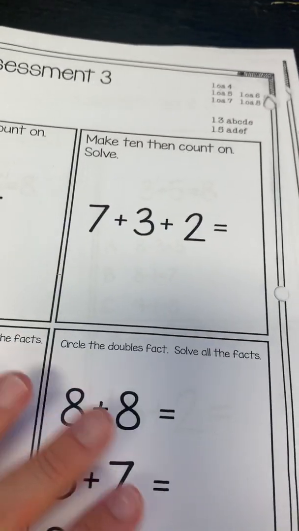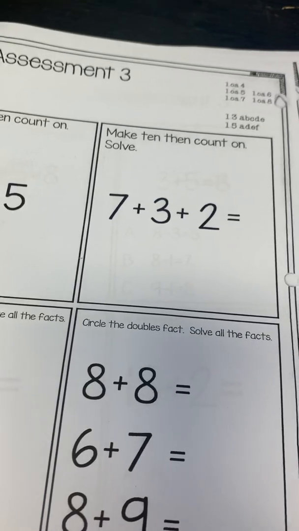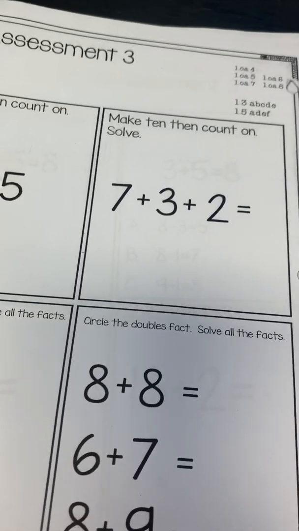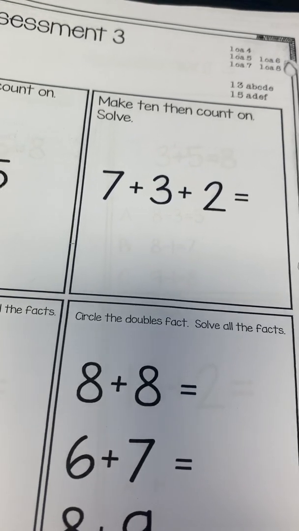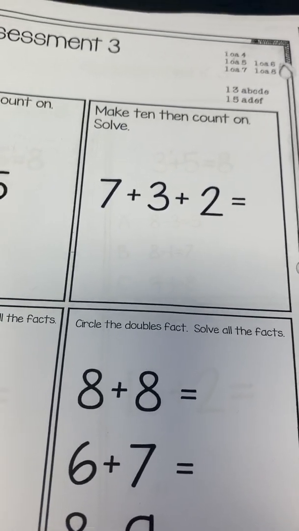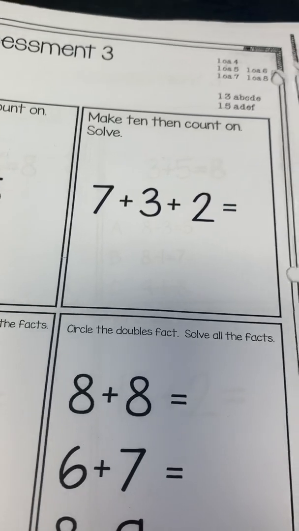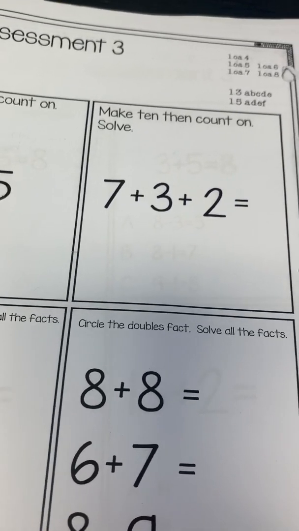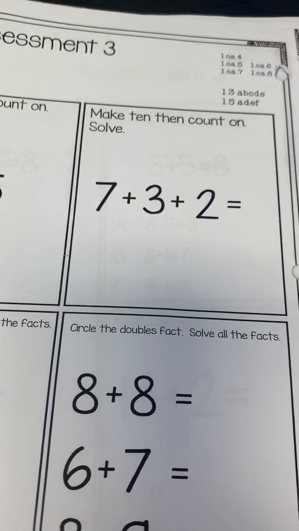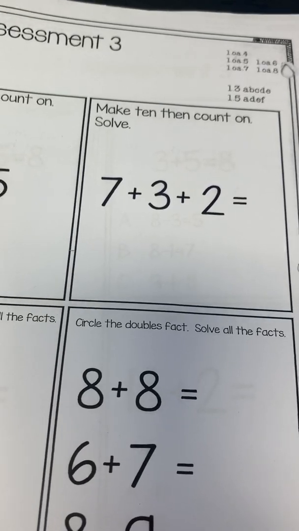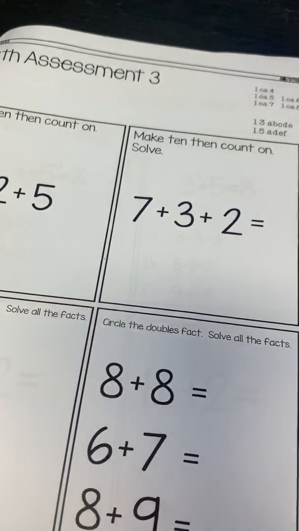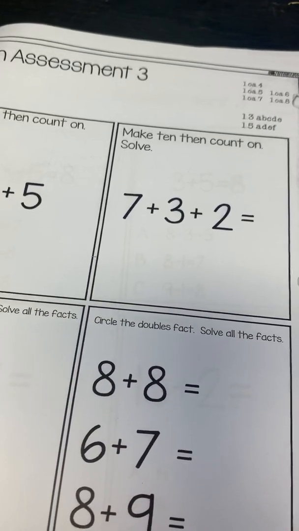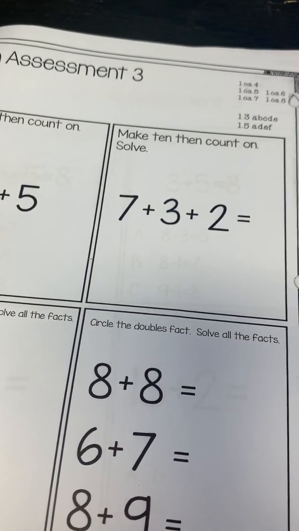Same thing over here. You see that 10 fact? I do. Circle that 10 fact. Now, after you've circled it, I want you to add that last number there. So 10 plus what? Okay? Draw a picture if you need to. You can use your fingers, but then write your answer and circle it right down here at the bottom. Okay?